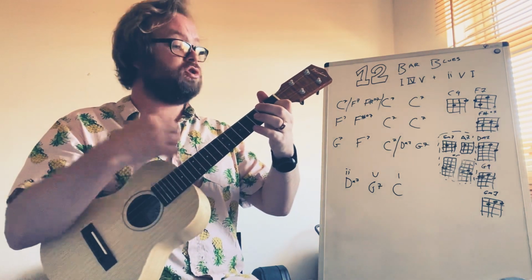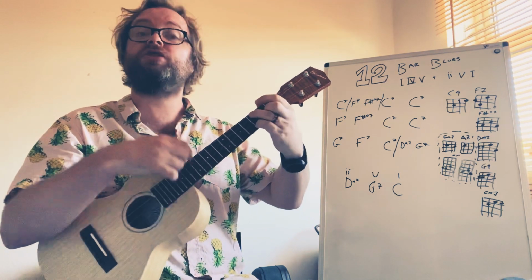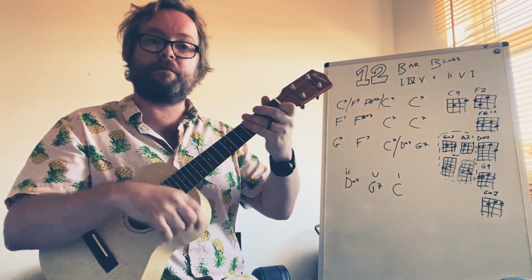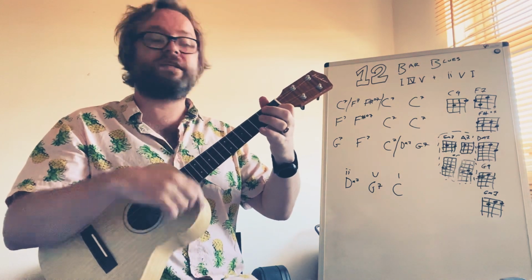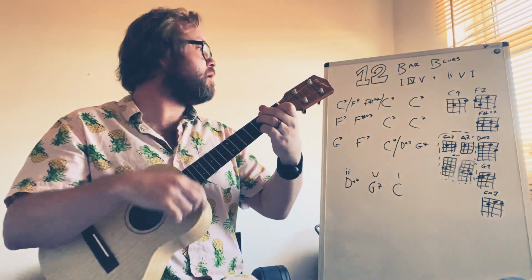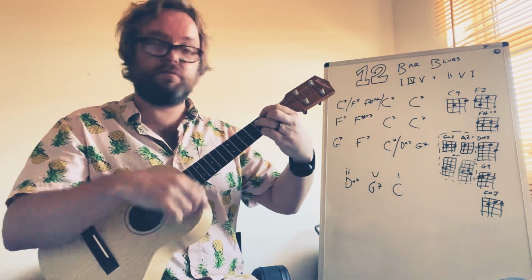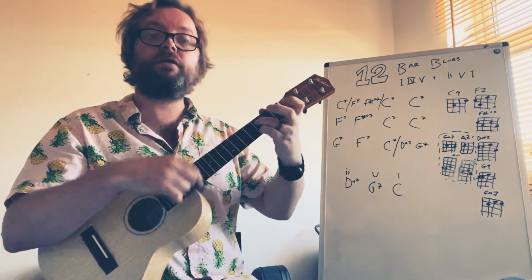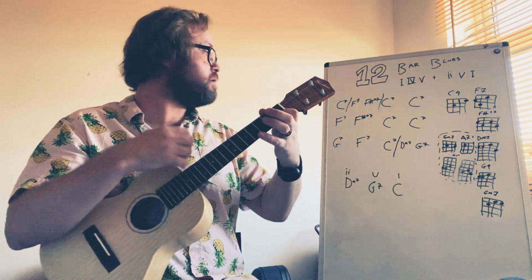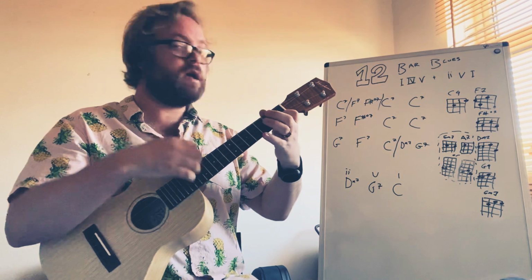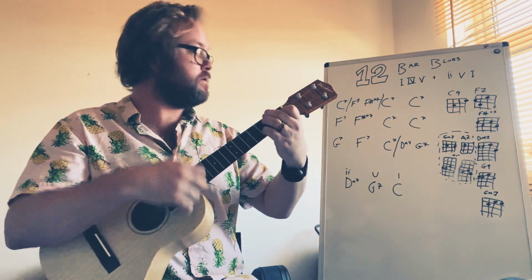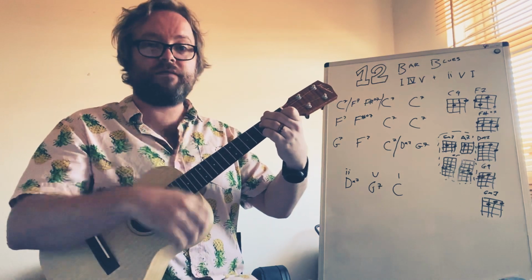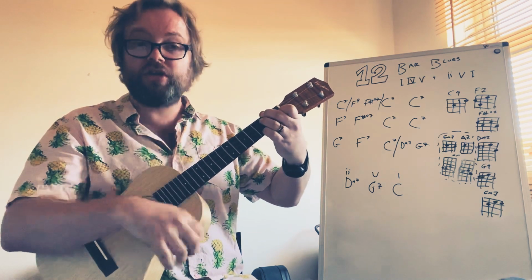C7. Here's our quick change, F7 to the diminished, back to C7. F7 again, here's our diminished, back to C7, G7, F7, C7, D minor 7, G7.